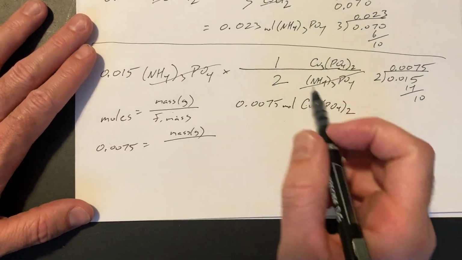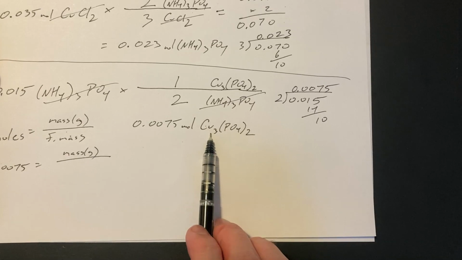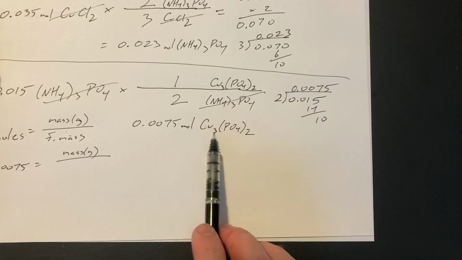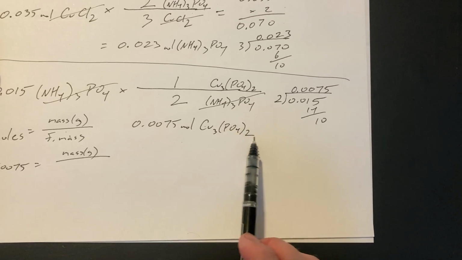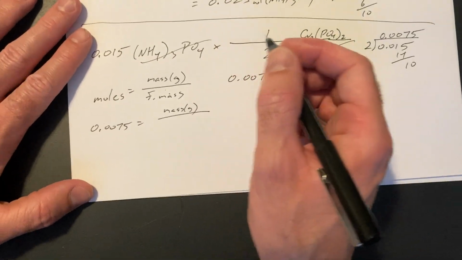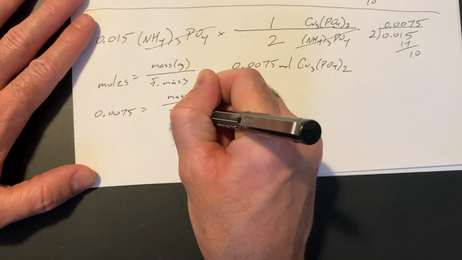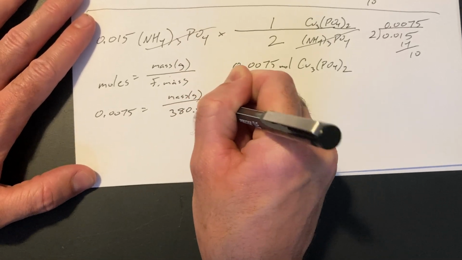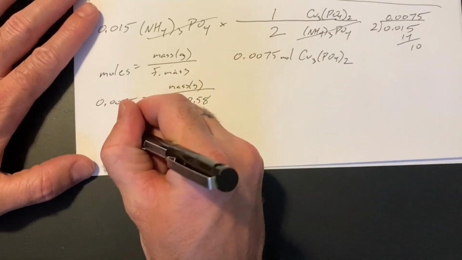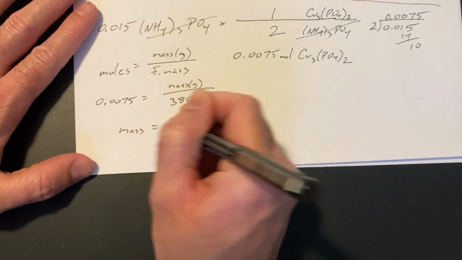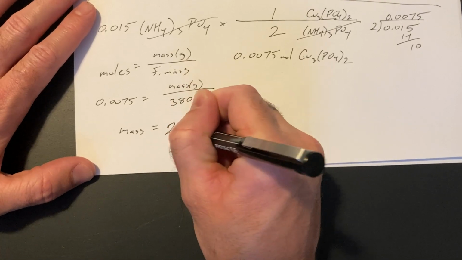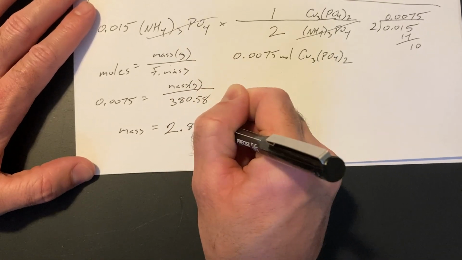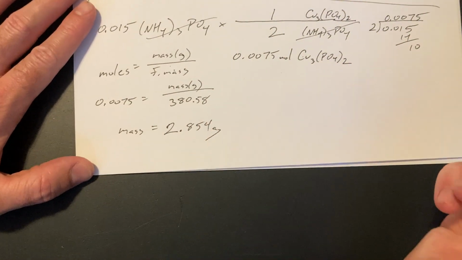Luckily, I already did this beforehand. The formula mass of copper phosphate, adding up the atomic weights of 3 coppers, 2 phosphates, and 8 oxygens, should give you 380.58, which will give you a mass of 2.854 grams.